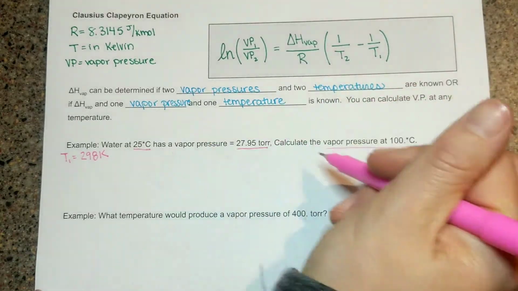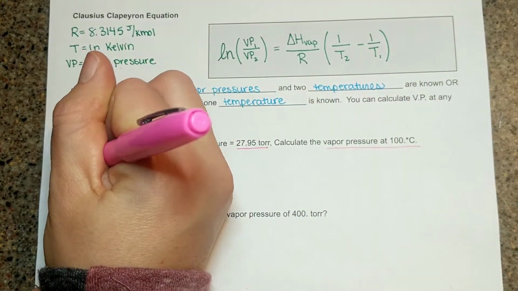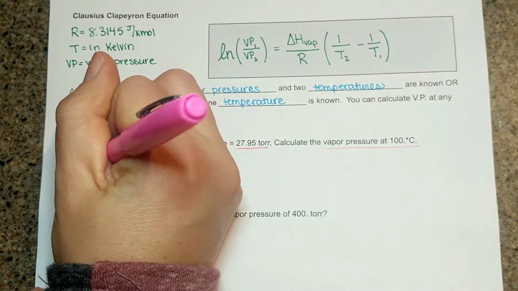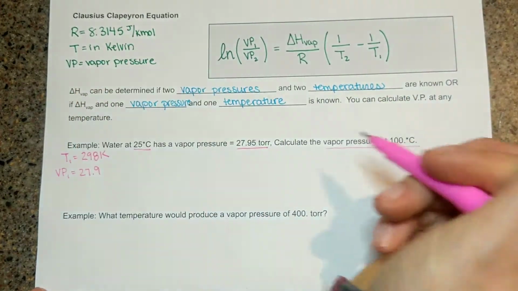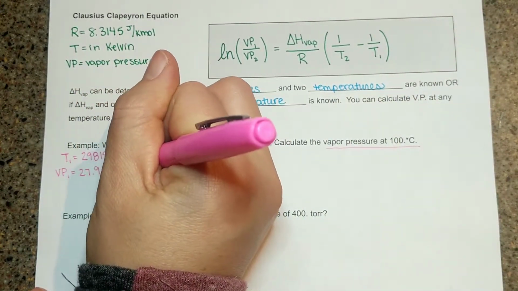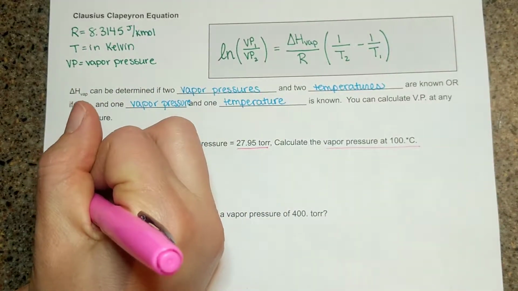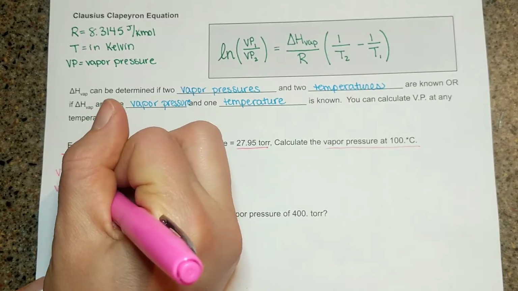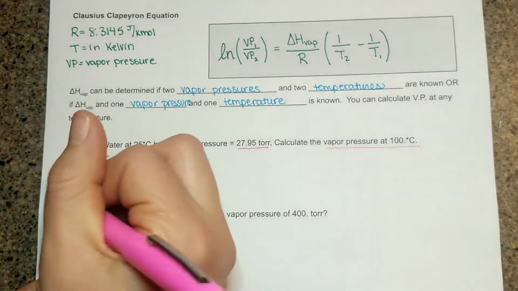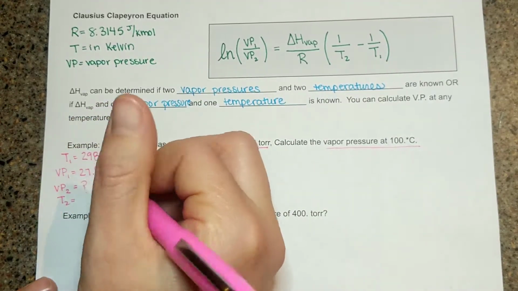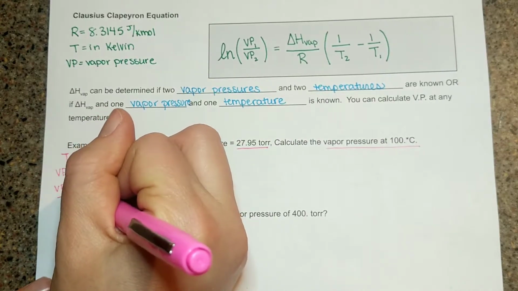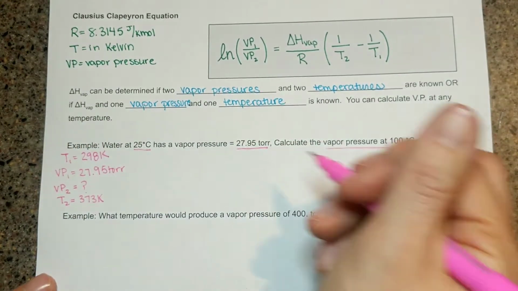I have a vapor pressure that goes with that of 27.95 torr. I'm going to a new vapor pressure that I'm trying to calculate, and my new temperature is 100 degrees Celsius, which is 373 Kelvin.